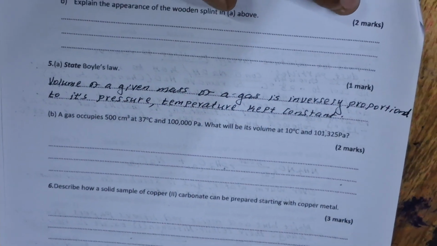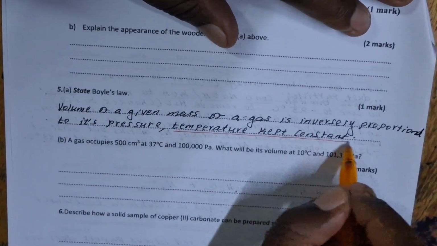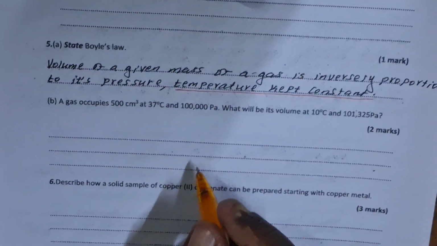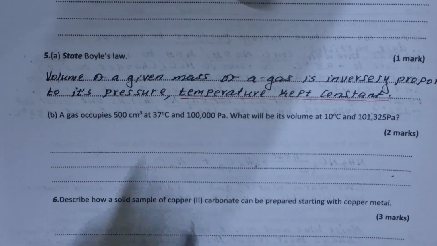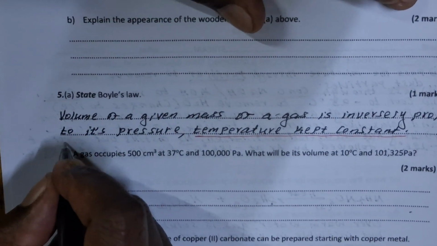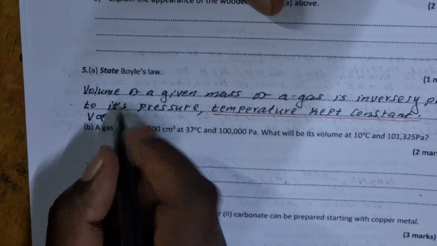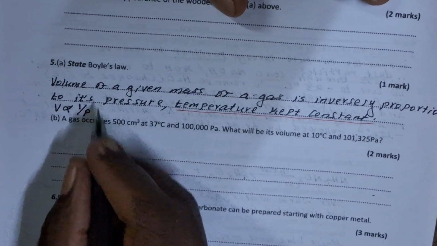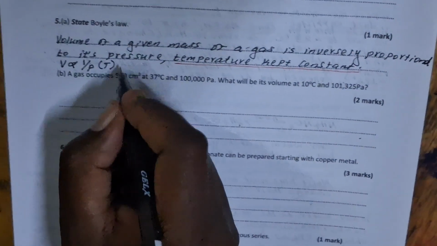So you can be asked, state the assumption of Boyle's law. You'll say temperature is kept constant. That is the assumption. Okay, you can also be told to give the mathematical expression. So the mathematical expression can be this one. Volume, that's the proportionality sign, inversely proportional, that is 1 over P. Remember, temperature is kept constant, so you put temperature in brackets like that.